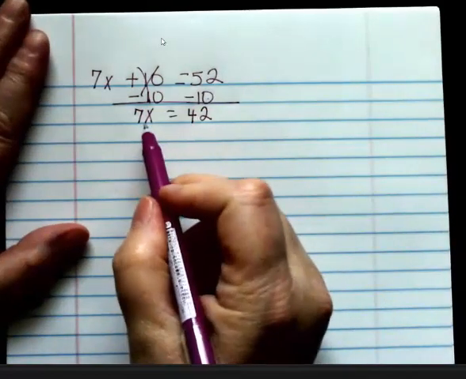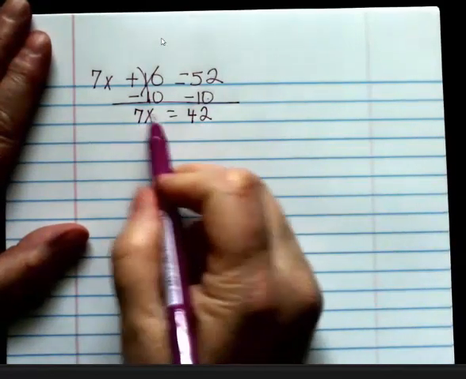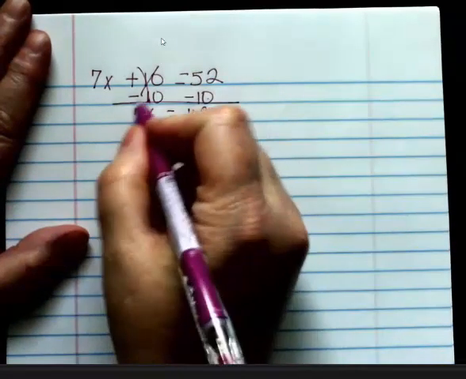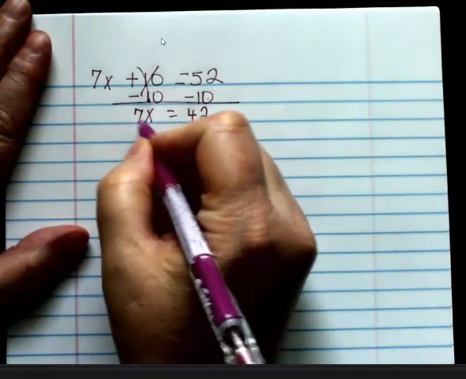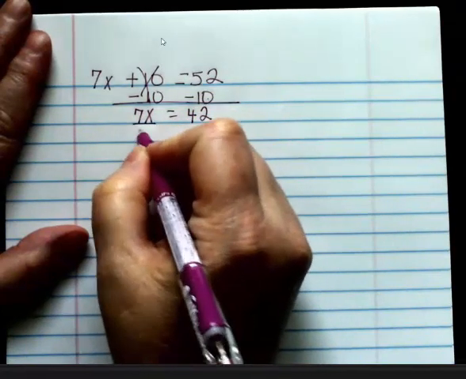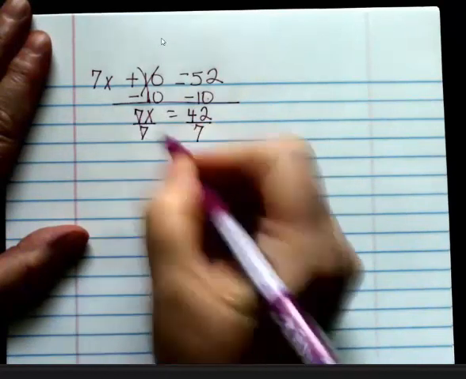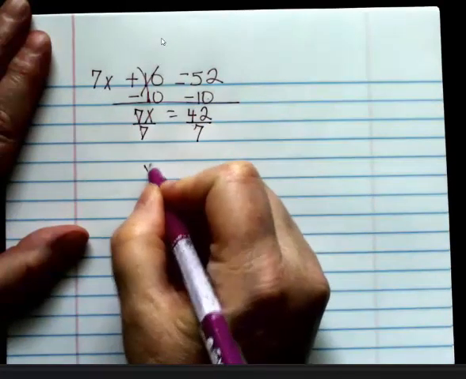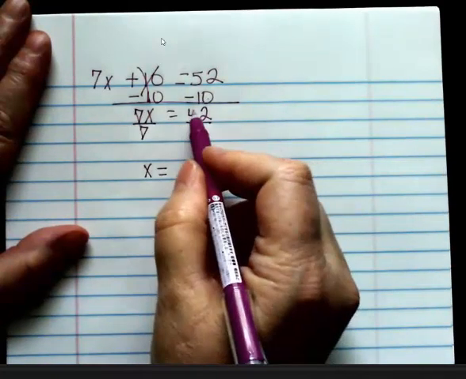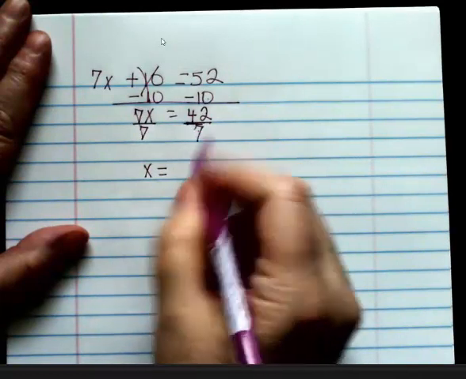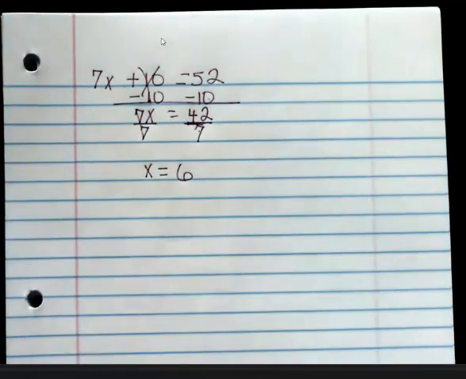Now I need to divide both sides by 7 because that's what's connected to my x, and this is multiplication. So I divide both sides by 7. These reduce to 1. 1x. What's 42 divided by 7? 6. So let's take a look at another one.